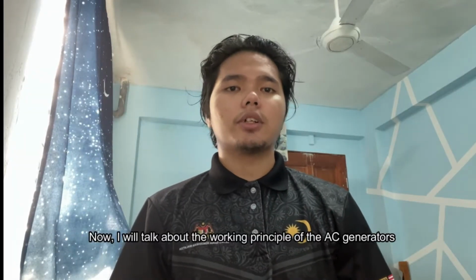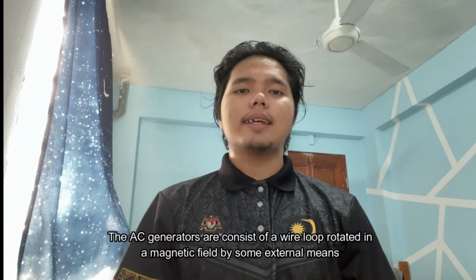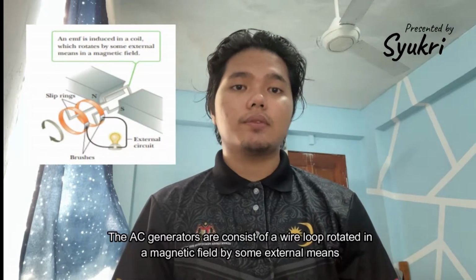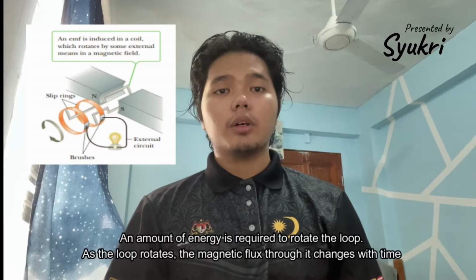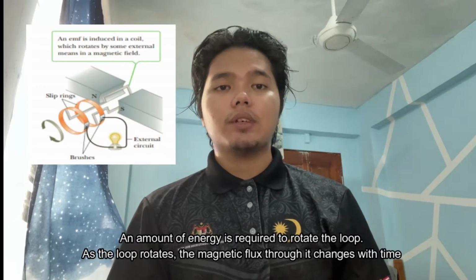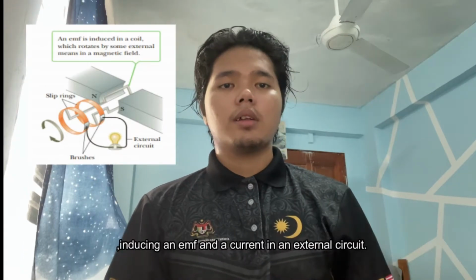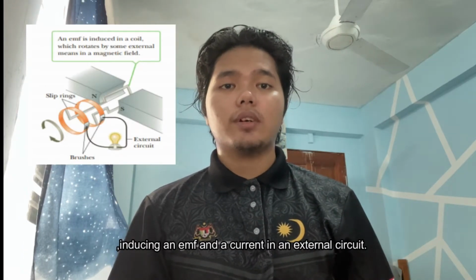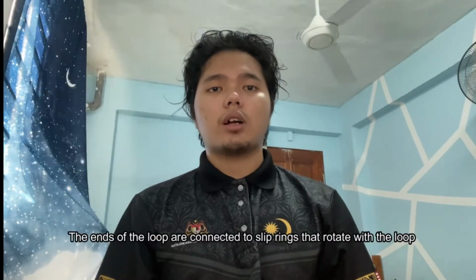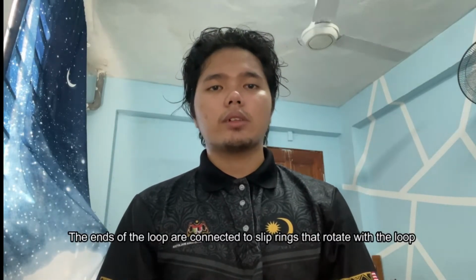Now, I will talk about the working principle of the AC generator. The AC generator consists of a wire loop that rotates in a magnetic field by some external means. An amount of energy is required to rotate the loop. As the loop rotates, the magnetic flux through it changes with time, thus producing the electromotive force and the current in the external circuit. The ends of the loops are connected to the slip rings that rotate with the loop.